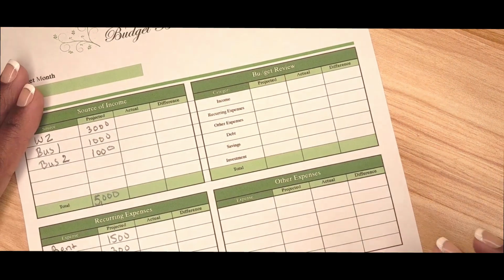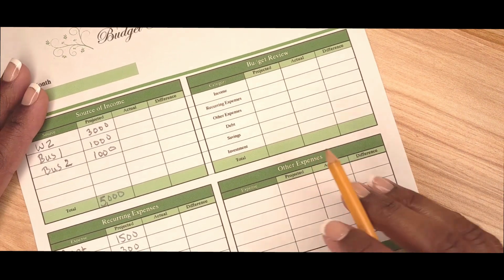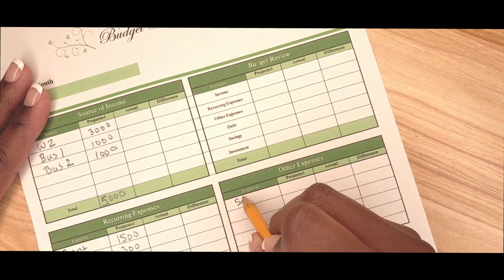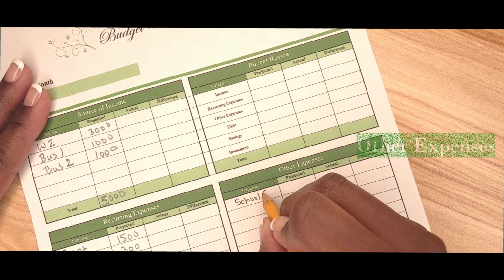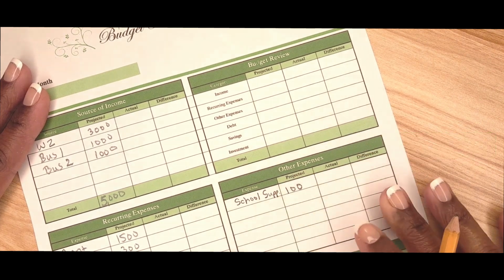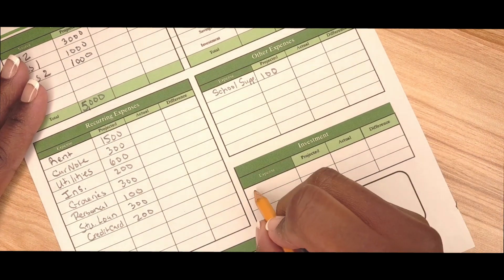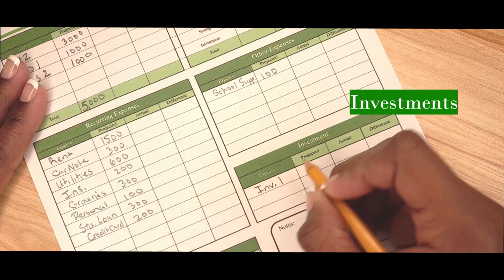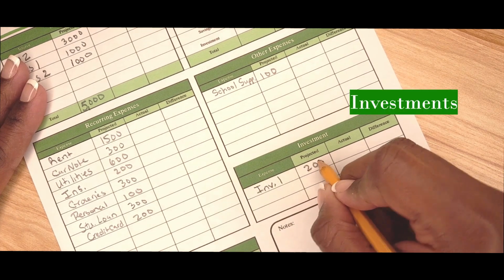If we come over here, we'll see that we have an other expenses section, and this will be for just various expenses that might come up during the month. So for example, school supplies. We have that for $100, and it's always a great idea to invest. So we have one investment for $200.